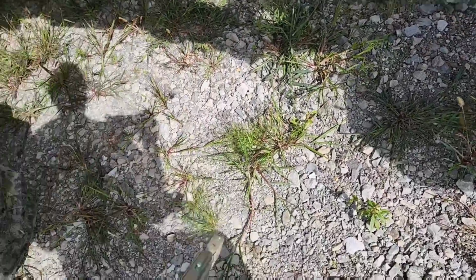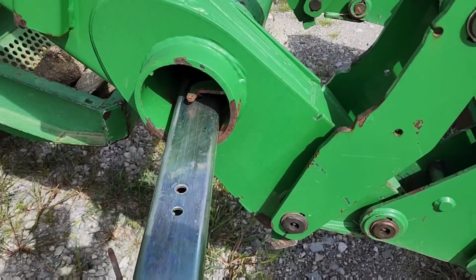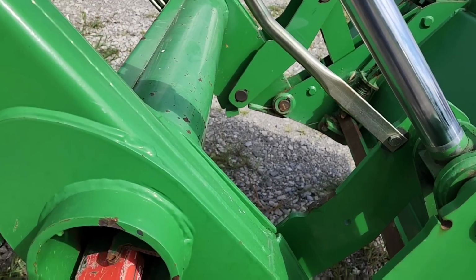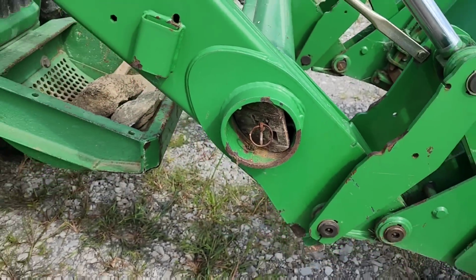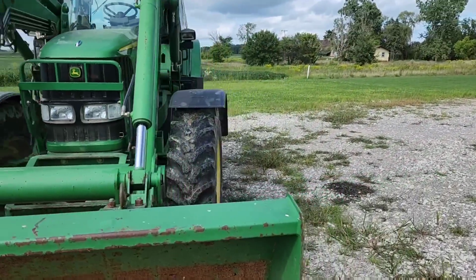And they slide right in there. Something like that. Yeah. There. Good to go. I can go scoop some dirt.